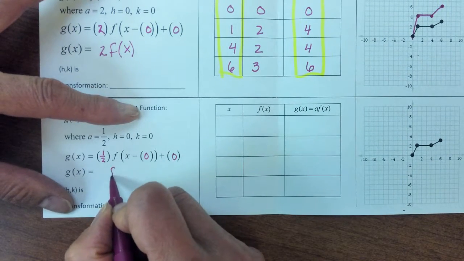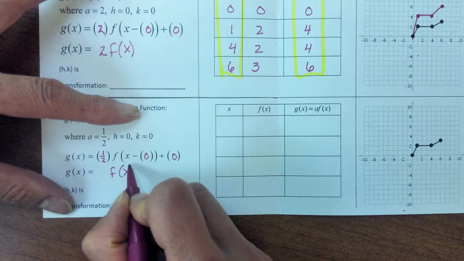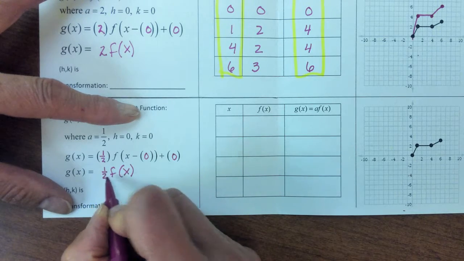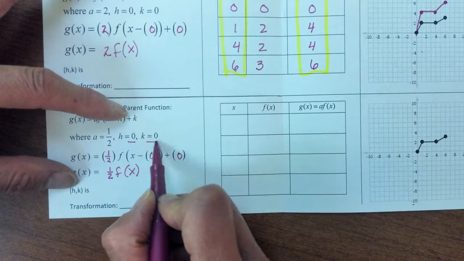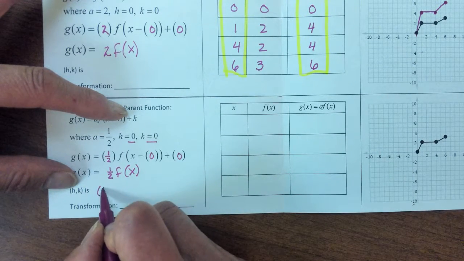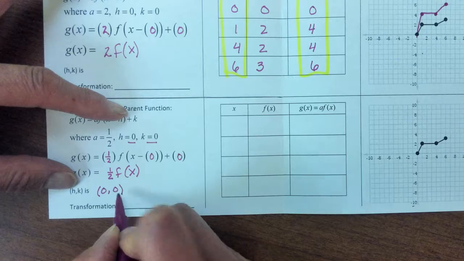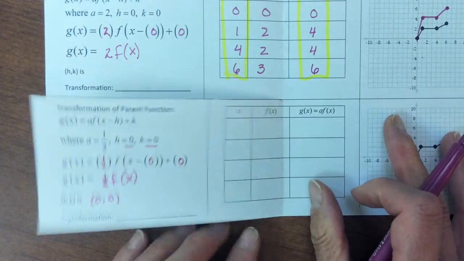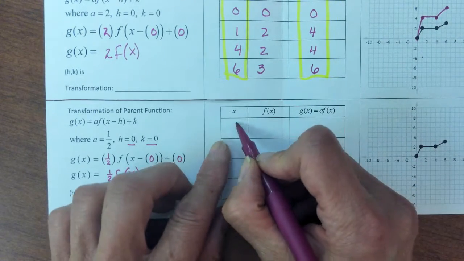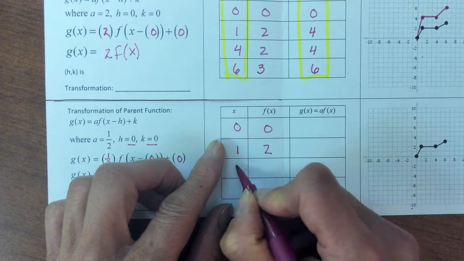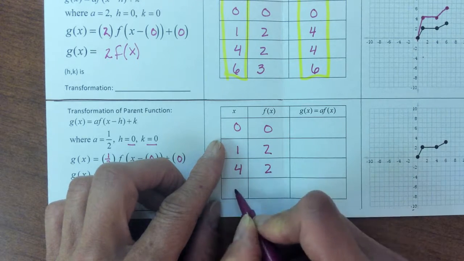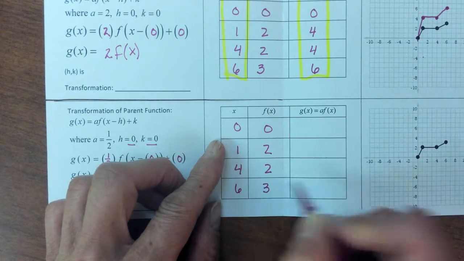So this is f, x minus 0 is x, times 1/2, and plus nothing. What is my vertex? My h, k is my vertex, or my center, which is 0, 0. Let's put in our parent values here: 0, 0, 1, 2, 4, 2, 6, 3.